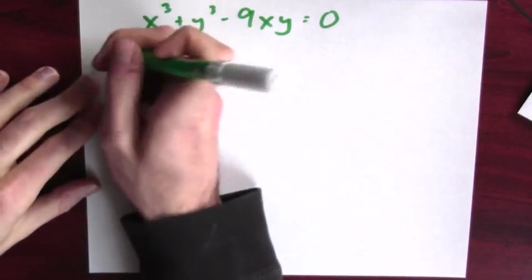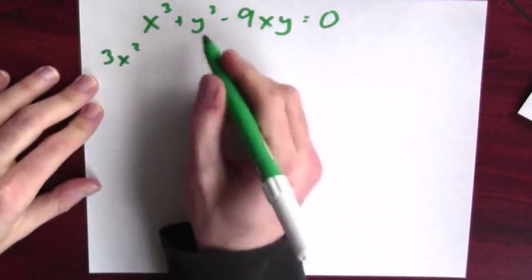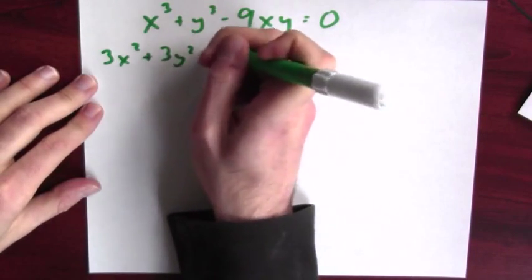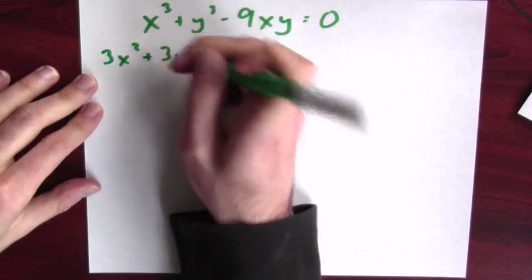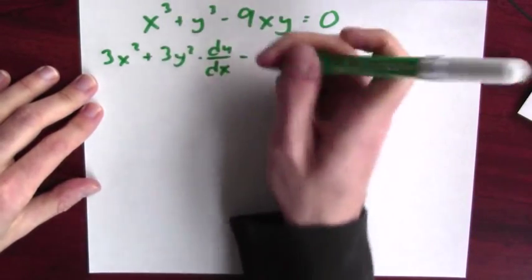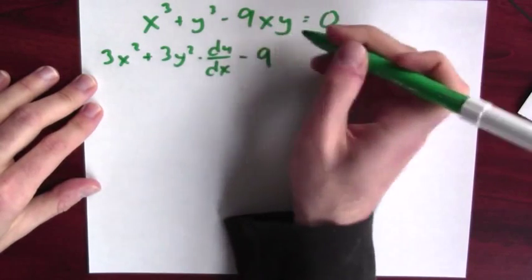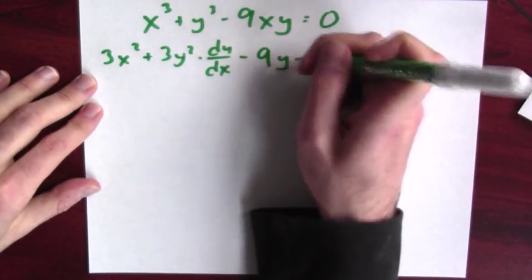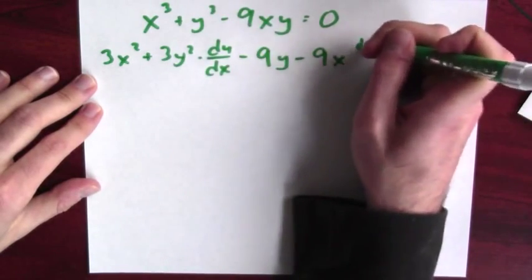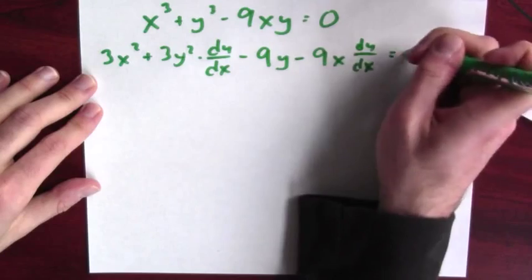So the derivative of x cubed is 3x squared. The derivative of y cubed, well, that's 3y squared times dy/dx. That's really the chain rule in action. Minus, now I've got to differentiate this. It'll be 9 times the derivative of x, which is 1, times y, minus 9x times the derivative of y, which is dy/dx, and that's equal to 0.